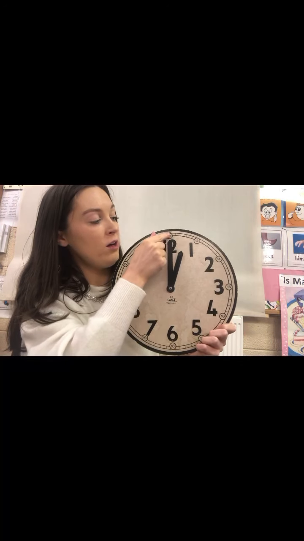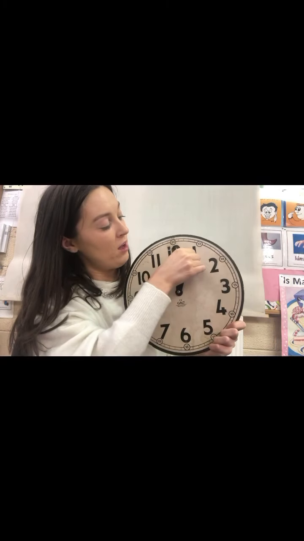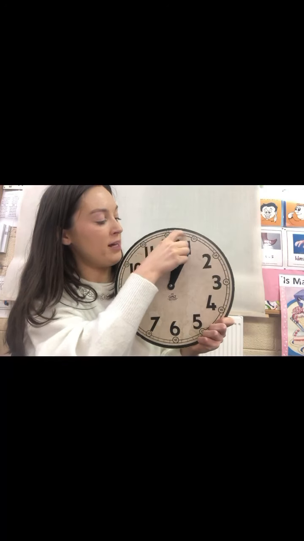Now, during the day, each of the hands turn around the clock, and we call this clockwise. They all go in the same direction. Now, when our minute hand is pointing to 12 o'clock, and our hour hand is pointing to one of the hours on the clock, we call this o'clock. For example, our longer hand is pointing to the 12 and our shorter hand is pointing to the 1. So we call this 1 o'clock. Does that make sense?